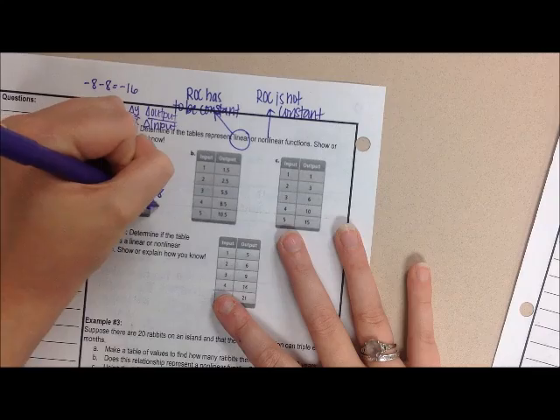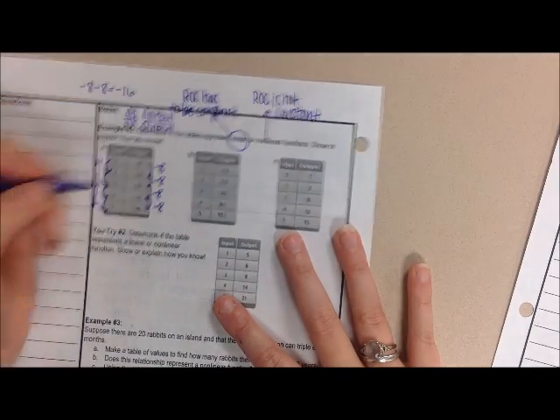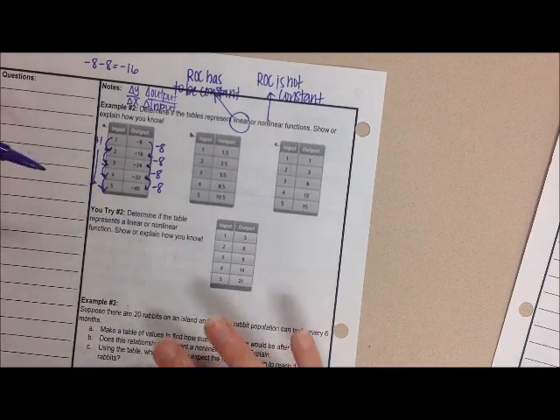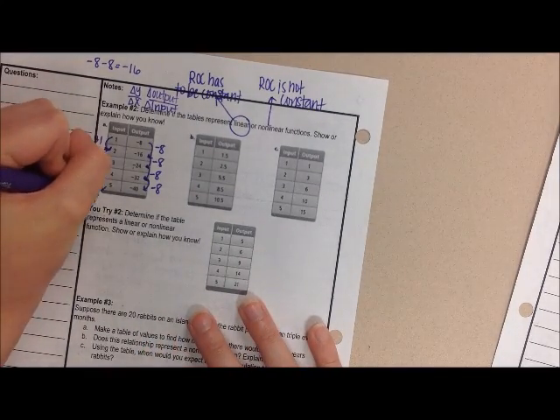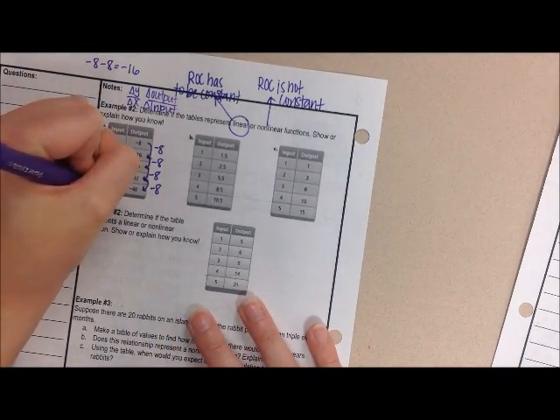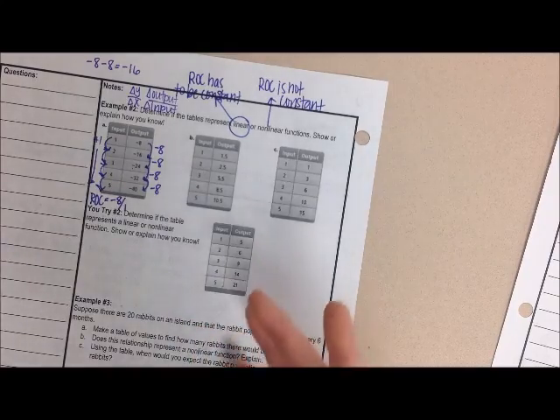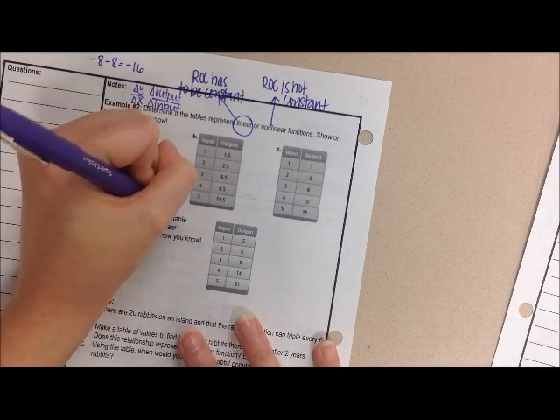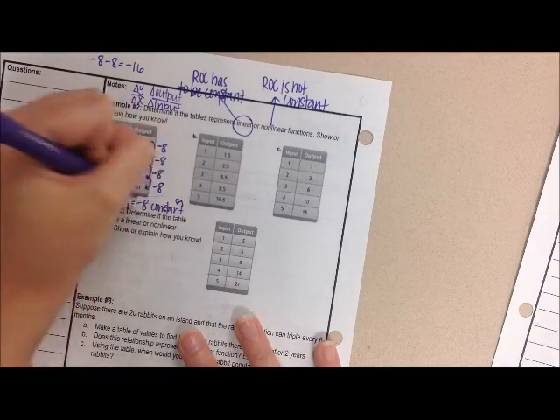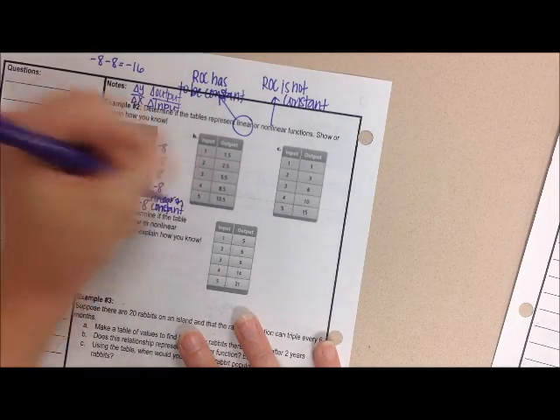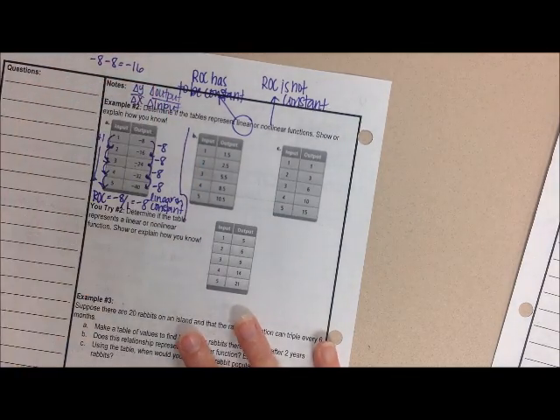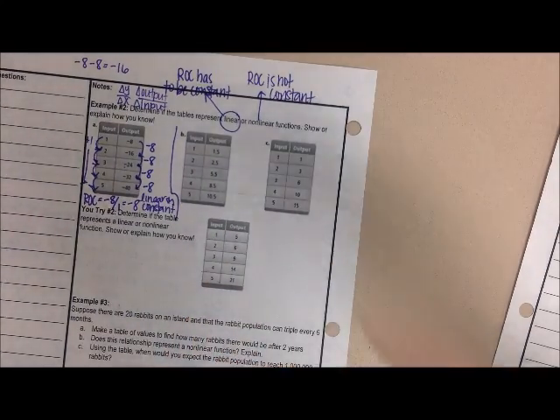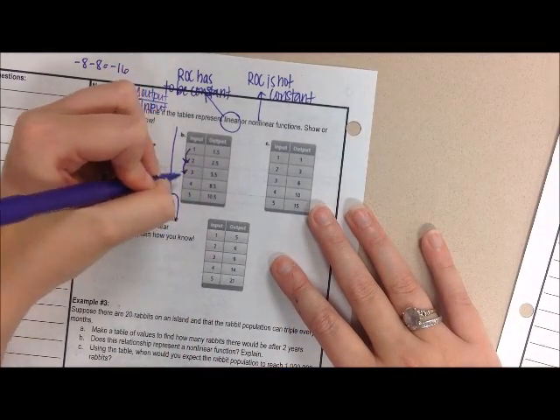And -32 minus 8 gives me -40. So because my output change is constant and my input change is constant, that means my rate of change is always going to be -8 over 1, or just -8 if you want to write that. So this is constant, which means it's linear. So because my rate of change is constant, it's linear. Okay, letter B. Check my inputs.